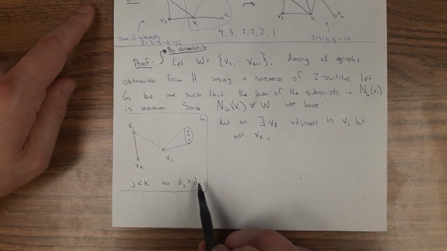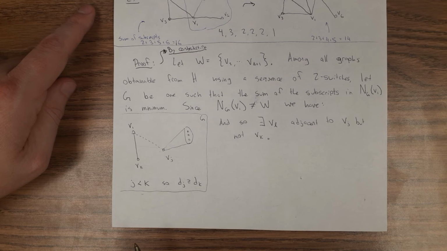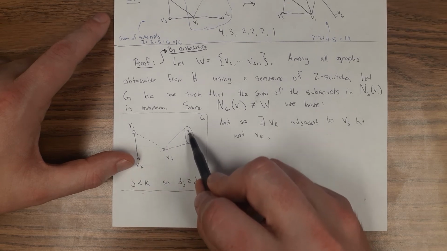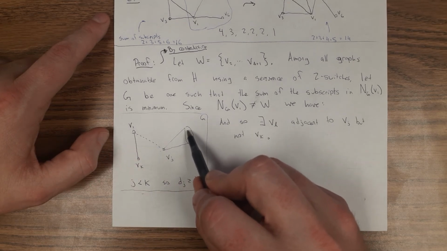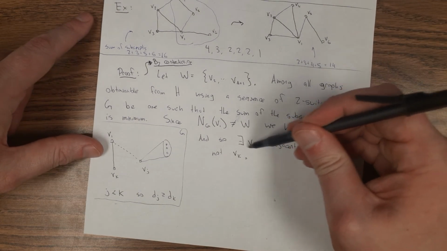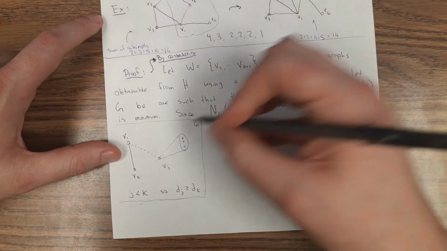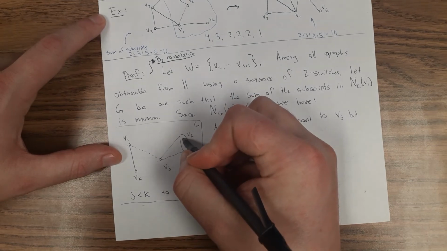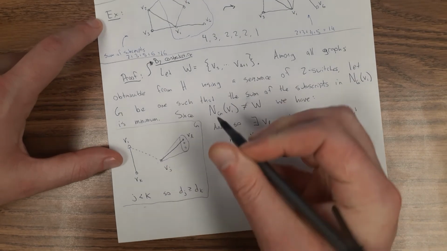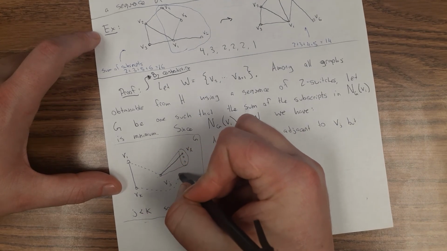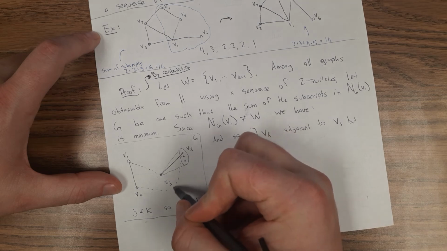But that's not the case, right? The degree of VK is actually less than or equal to the degree of VJ. So it can't be the case that VK is adjacent to all of these. In other words, there's one of these here that isn't adjacent to VK. That's what we can call VL. So maybe I'll call this one VL. And so we have this edge, and this is not an edge.